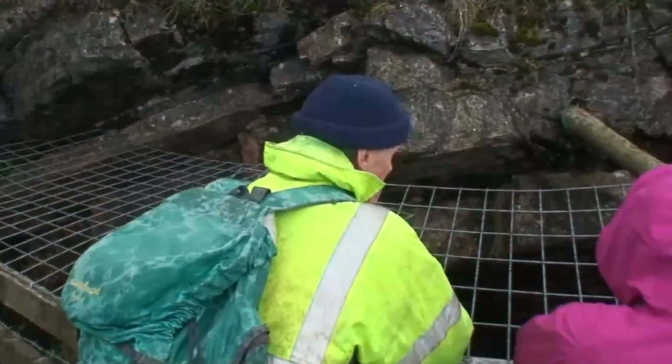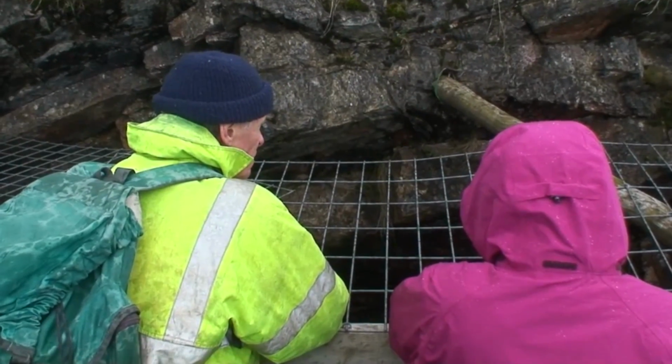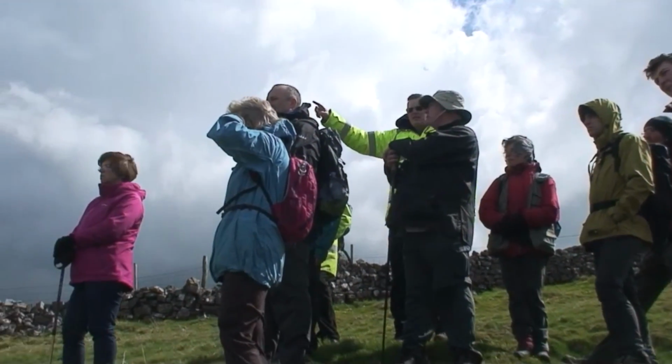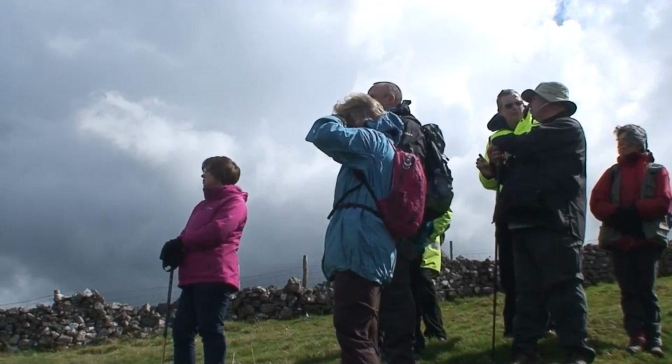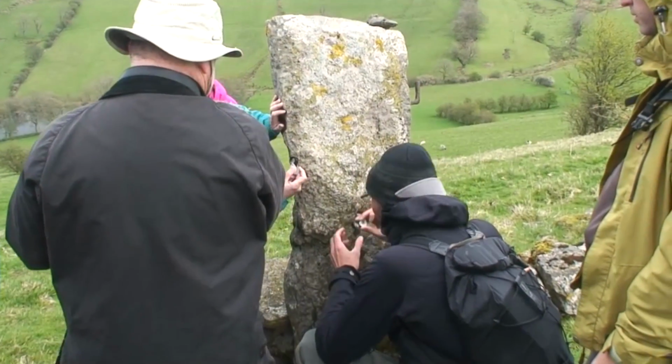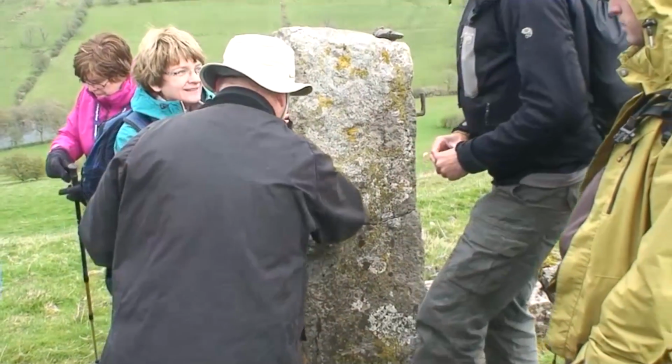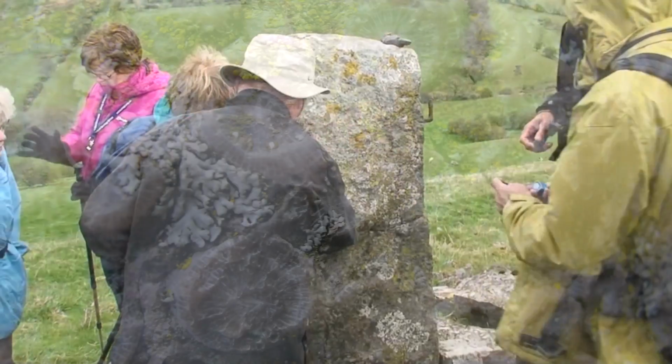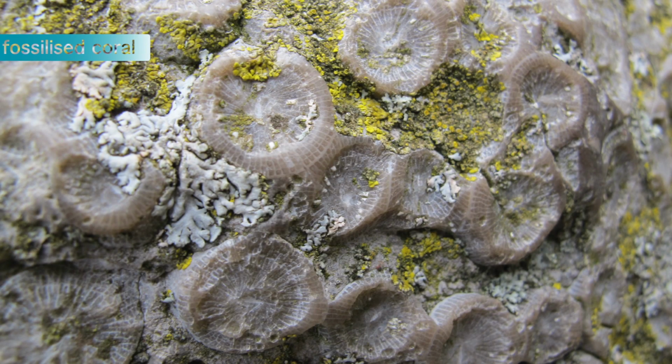It soon became apparent to the group that Ecton Hill was riddled with adits, shafts and sloughs, testament to the mineral mining heritage. On the hill, there was also time to study a colony of corals and a carboniferous limestone gatepost.